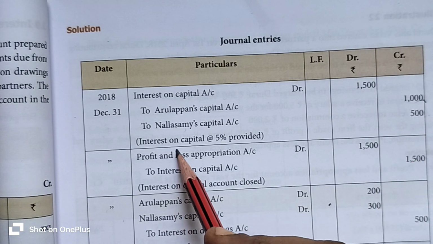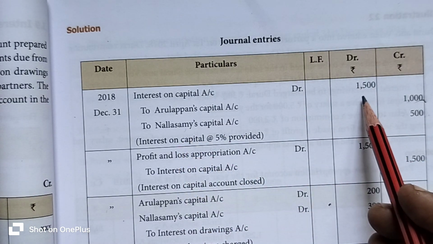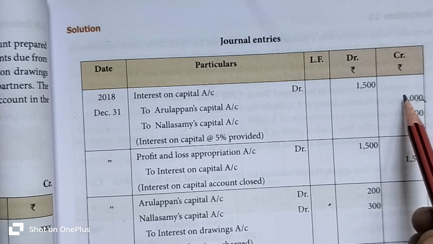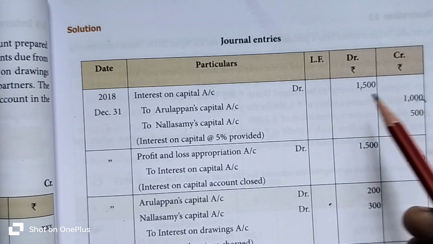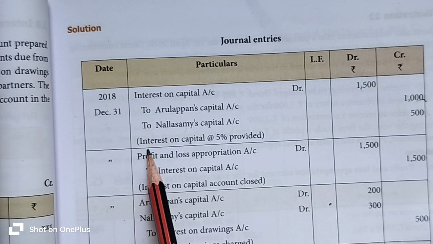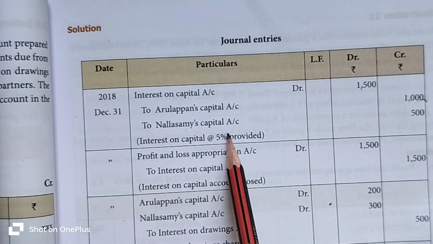So interest on capital, we have to add both. Interest on capital is 1,500 rupees. The narration is: interest on capital at 5% provided.